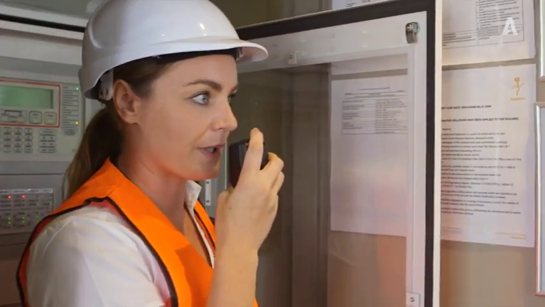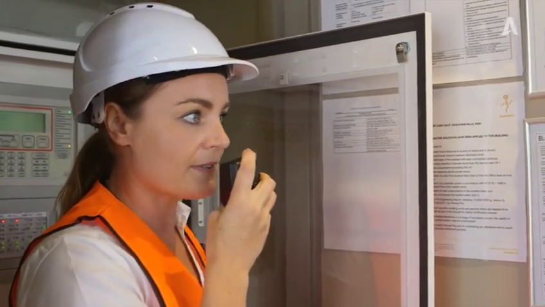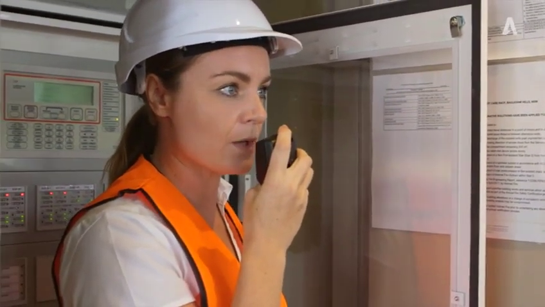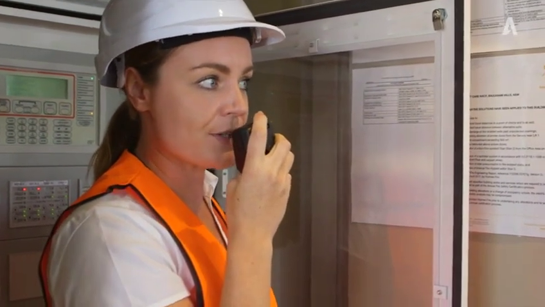This is an evacuation order for the north wing, zone 2. For safety reasons, follow warden's directions and evacuate your area safely. Emergency services are on their way.